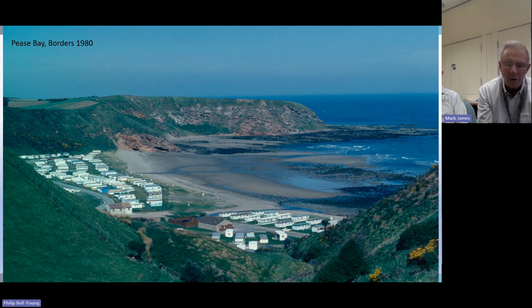Bollards stopping people parking at the rear of beaches, and more educated choices in where to put caravans and so on. And of course, there's a landscape here too, which you can see. You can see some erosion at the far end in this particular slide.